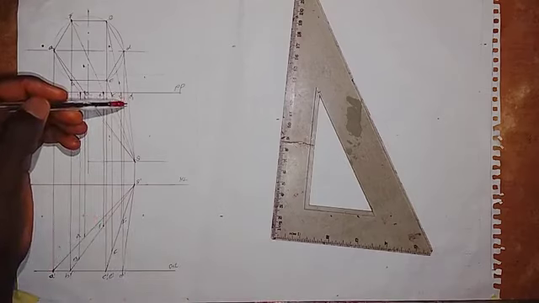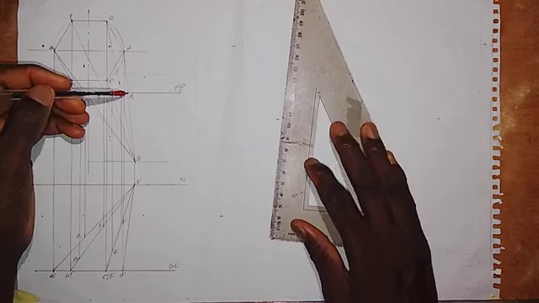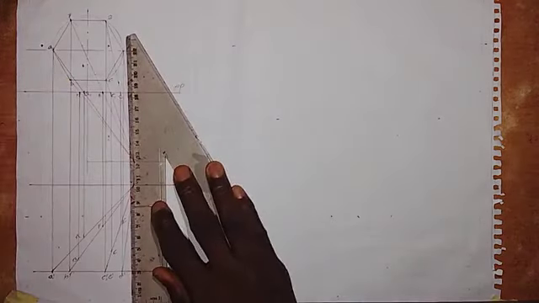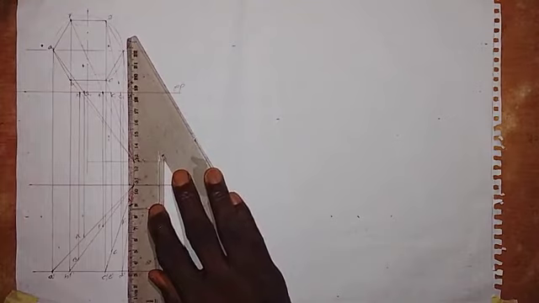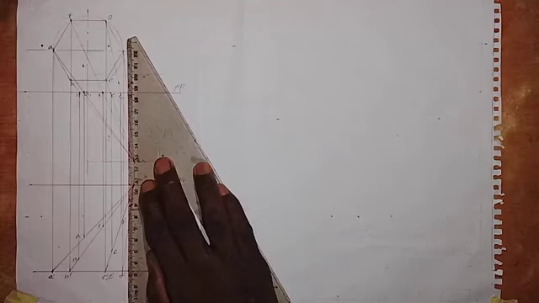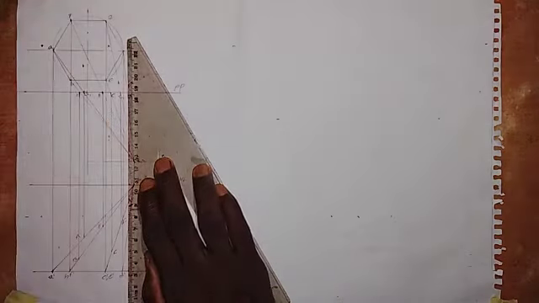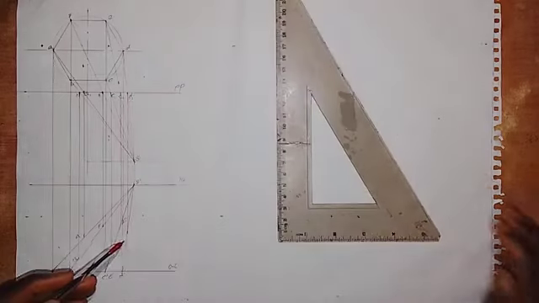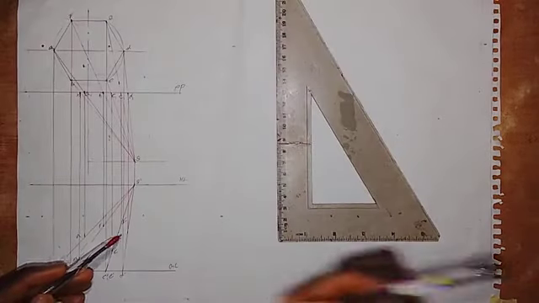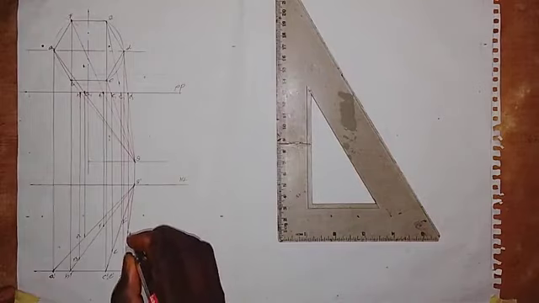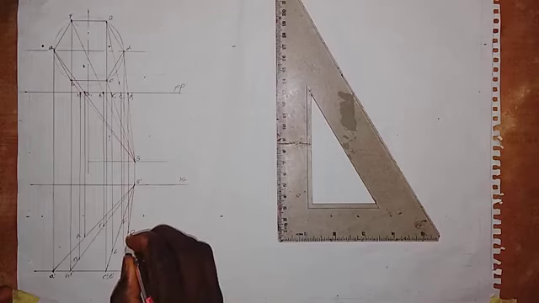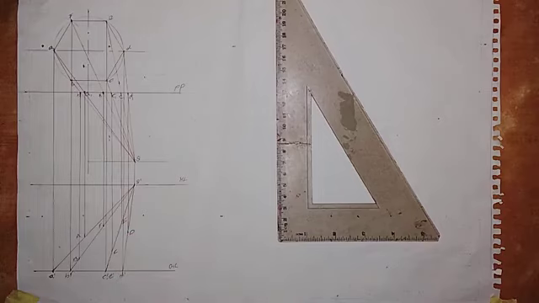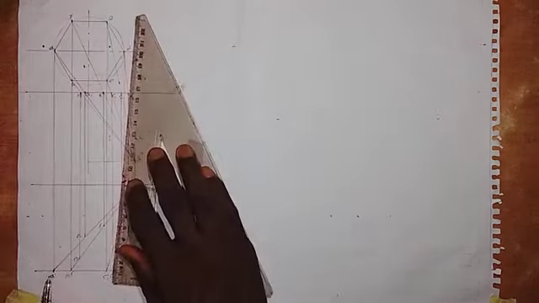And lastly, we now draw from D1 here. So we draw a vertical line from D1 down. It comes down like this and touches this line D prime at this point. So this point is point D of the perspective view of the object. You can see that this is very simple. All right, having located the points, what we have to do is to join them together.